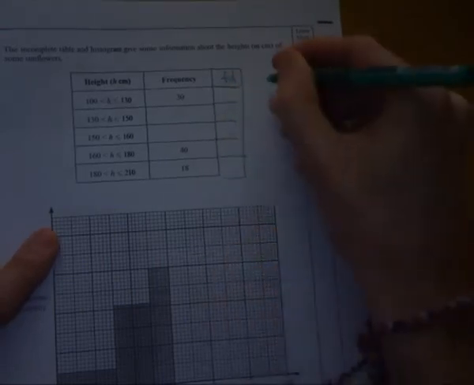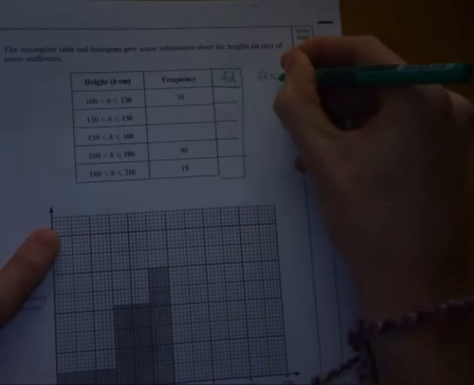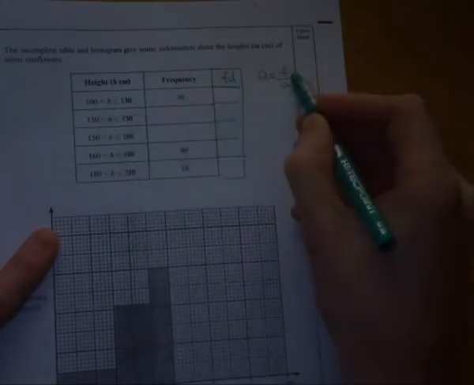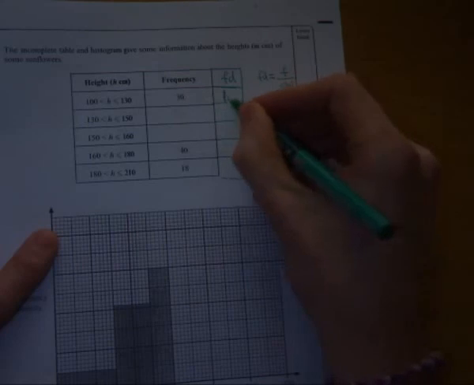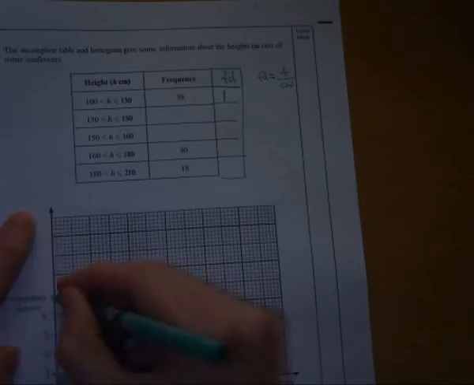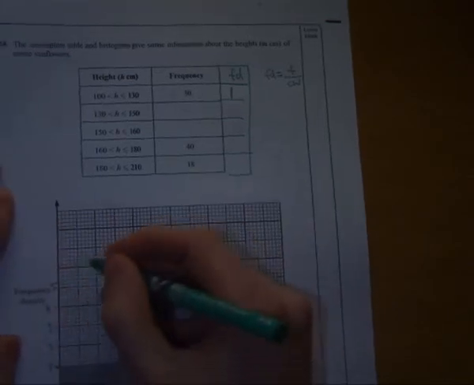Right, frequency density is equal to the frequency divided by the class width. So what should the frequency density here be? Class width there is 30, 30 frequency, so 30 divided by 30 is 1. So I know straight away that this here must be 1. They plotted it for me, so that there must be 1. That's 2, 3, 4, 5, 6, and so on, because the scale must be equal.